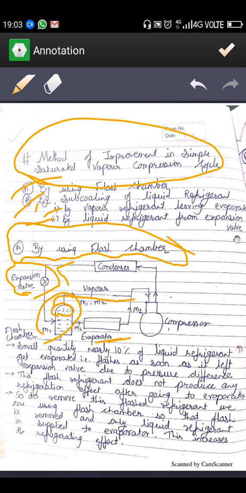You can again read the information here that I am writing: a small quantity, nearly 10% of the liquid refrigerant, gets evaporated as flash as soon as it leaves the expansion valve due to the pressure difference. This flash refrigerant does not produce any refrigeration effect after going to the evaporator. So to remove this flash refrigerant, we are using a flash chamber, so that the flash is removed and only liquid refrigerant is supplied to the evaporator. This increases the refrigerating effect.